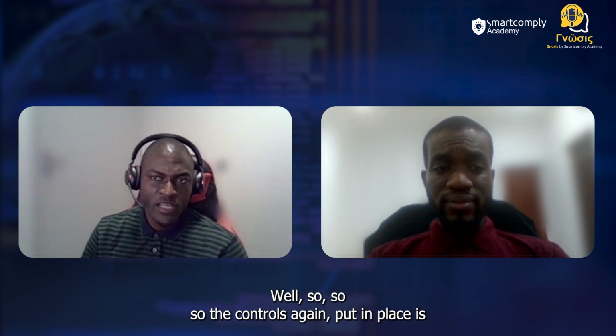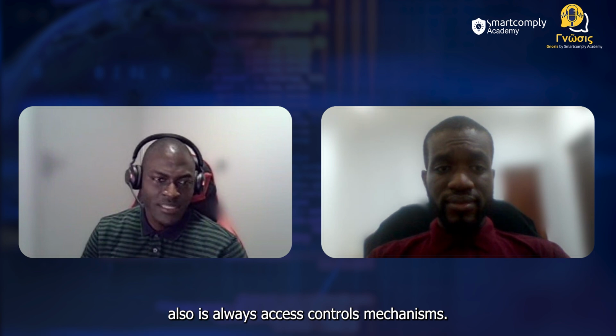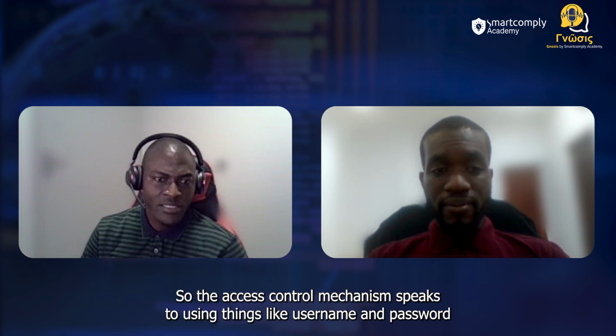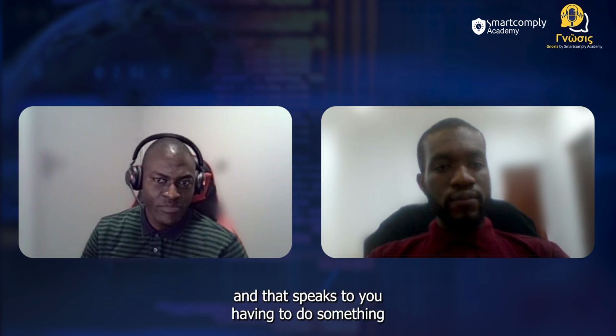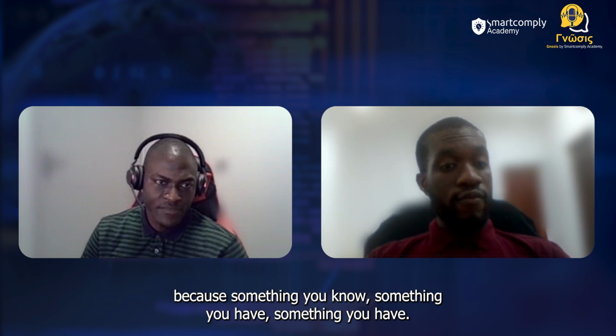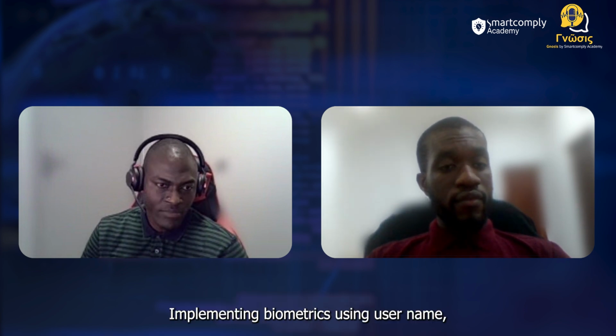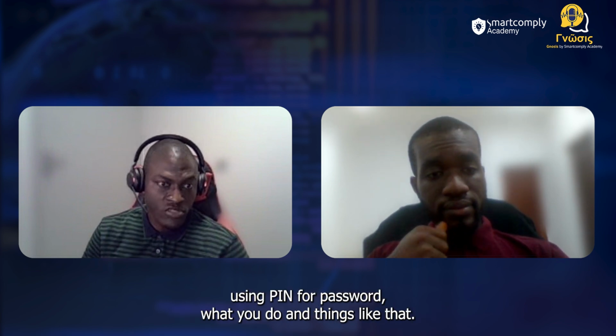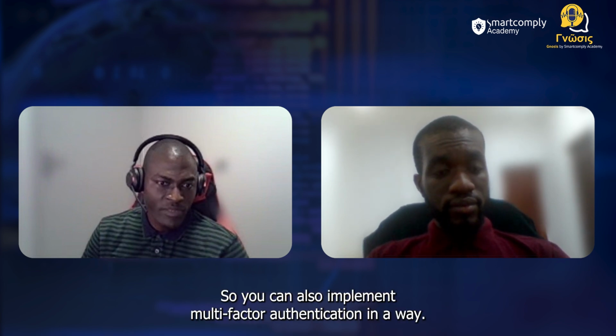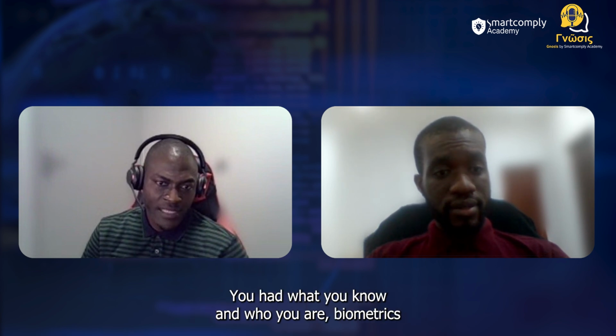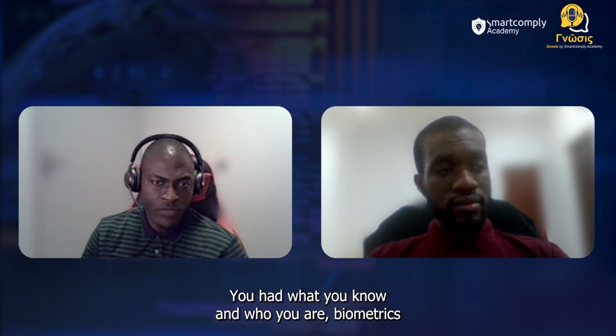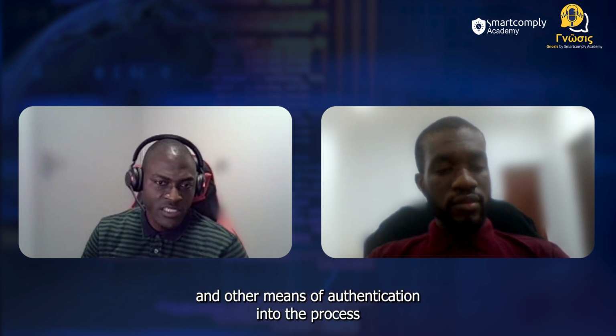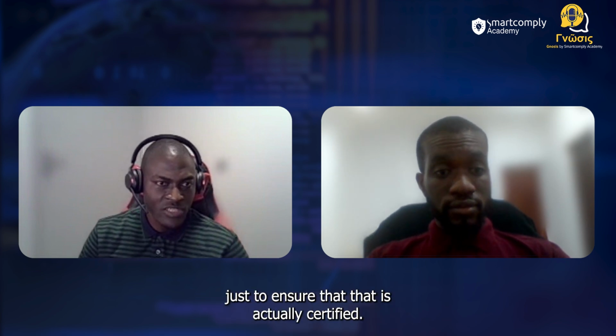Well, some of the controls you can put in place are access control mechanisms. The access control mechanism speaks to using things like usernames and passwords, which is something you know, as well as something you have, and implementing biometrics, which is who you are, or using a PIN or password. You can also implement multi-factor authentication, whereby you combine what you know and who you are, biometrics and other means of authentication, just to ensure that the process is solidified.